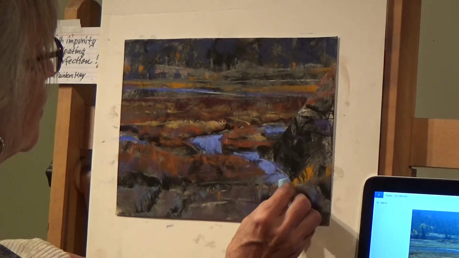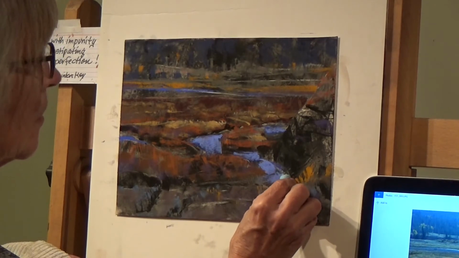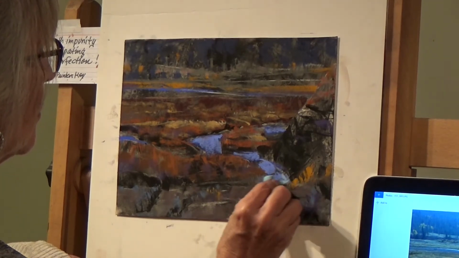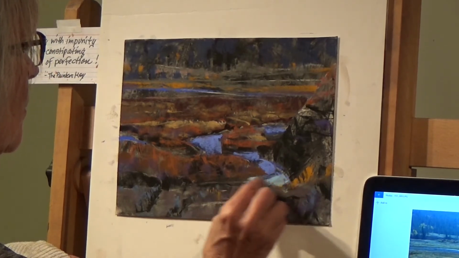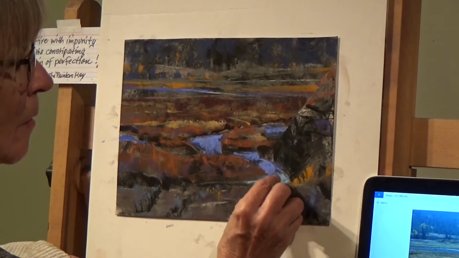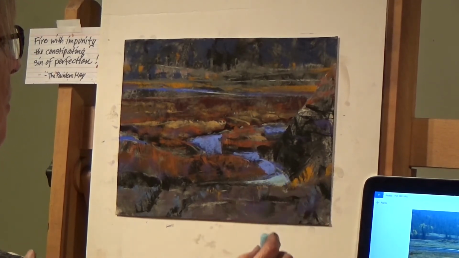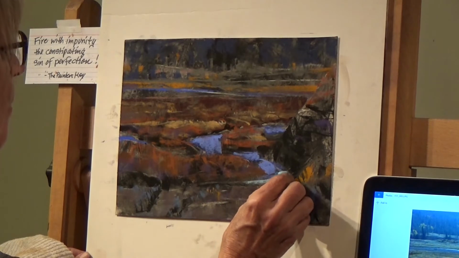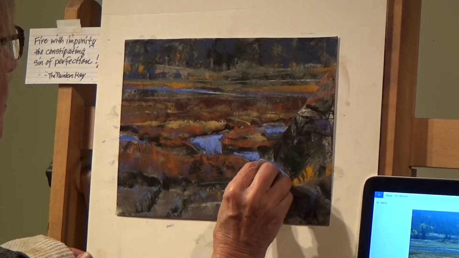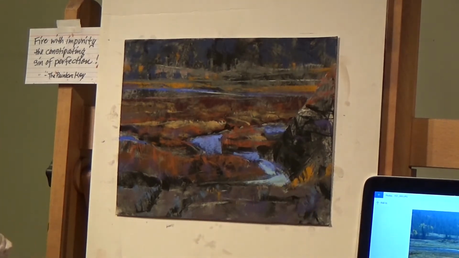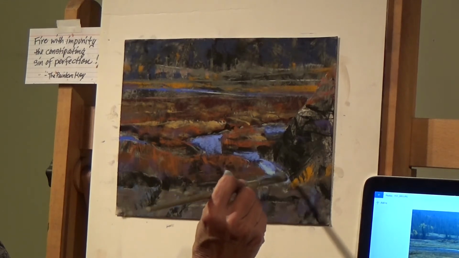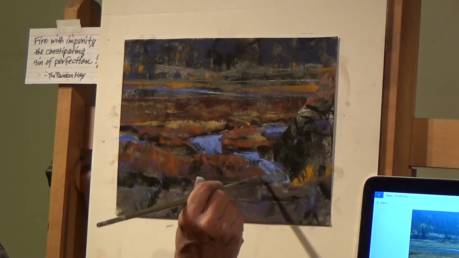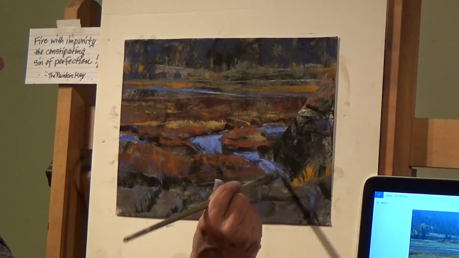Try this brighter turquoise. See what happens. You're looking at intensity and color. And I didn't quite like that, so I'm taking it off. Just take your brush and pull that color off.